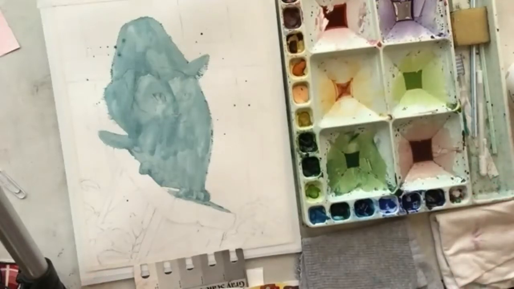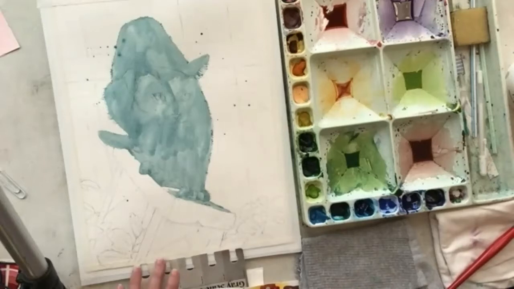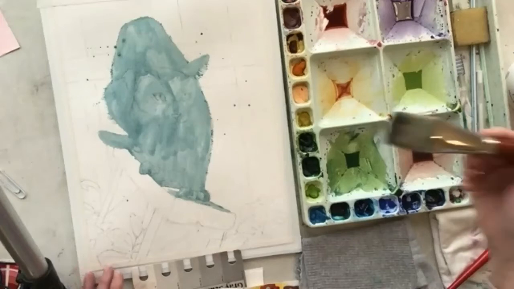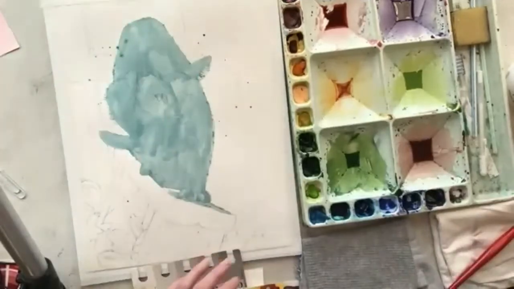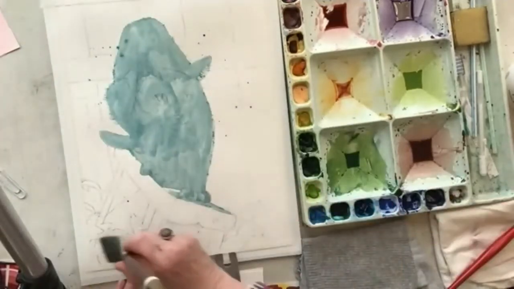So what I'm going to do first is go ahead and wet my page and loosely paint this background. Just make sure, where am I? Yeah. You guys can see all of this okay?